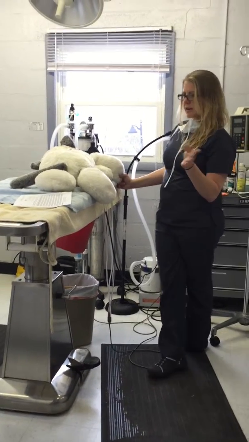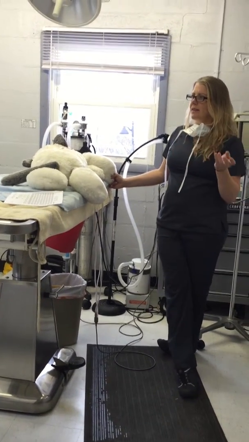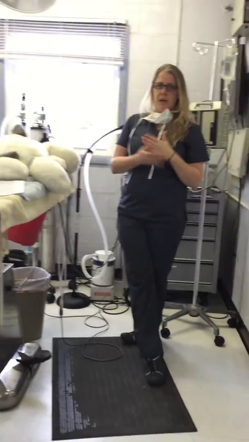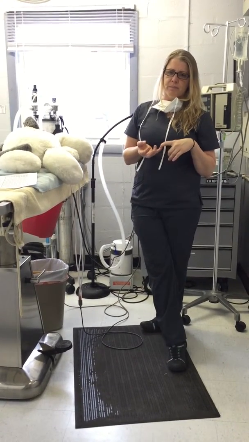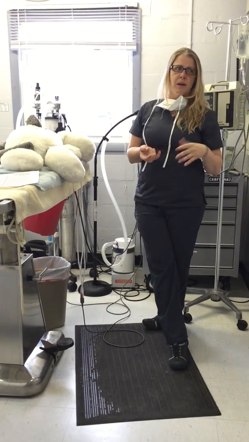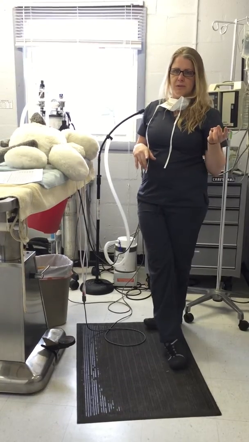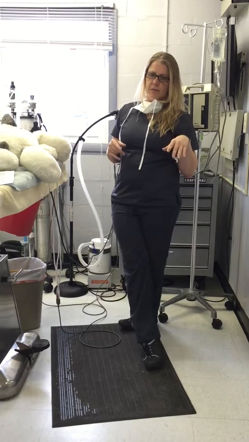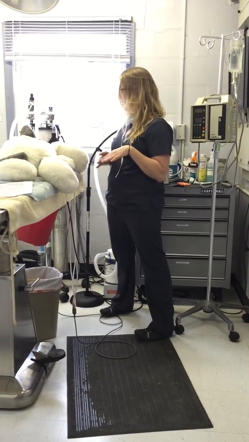Stage 1 is kind of like our induction, where the dog might have a little bit of analgesia, and it's kind of like an excited phase. Stage 2, that's going to be when they're going to kind of be going down a little bit faster. You'll see irregular heartbeat, you'll see irregular respiration rate as they're kind of settling into an anesthetic plane of around a stage 3. So that's where we usually start.